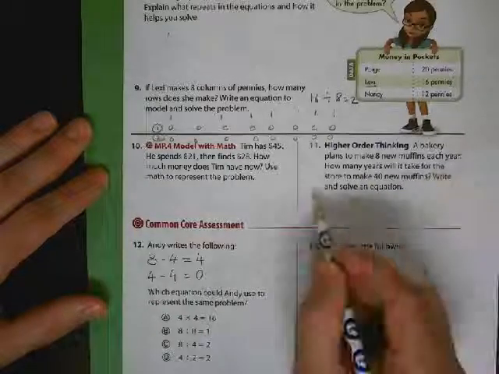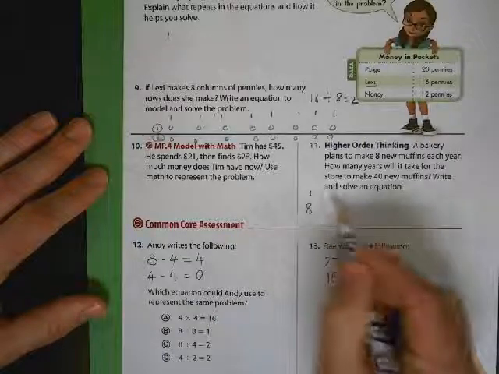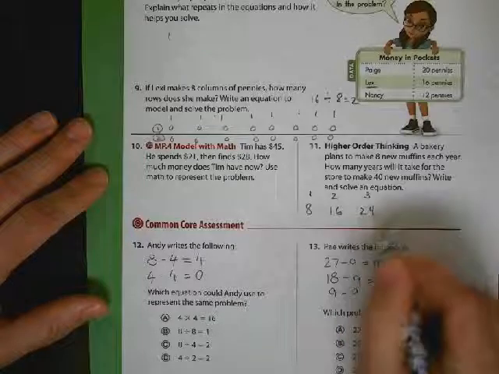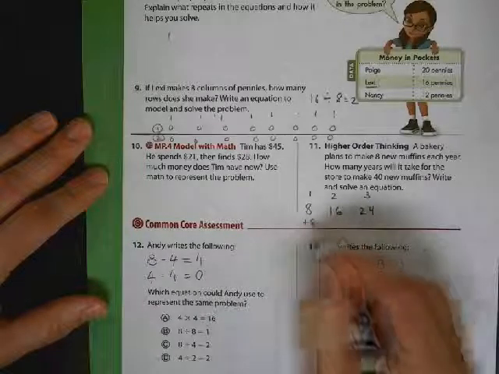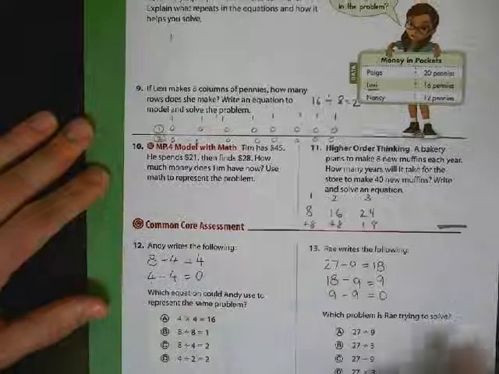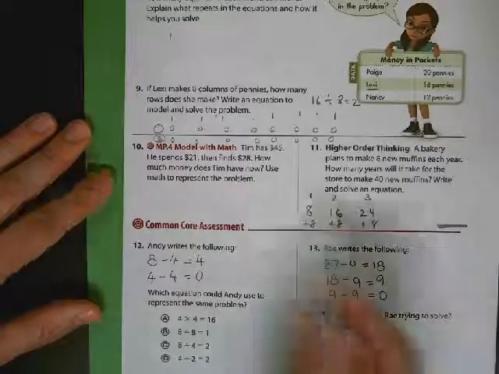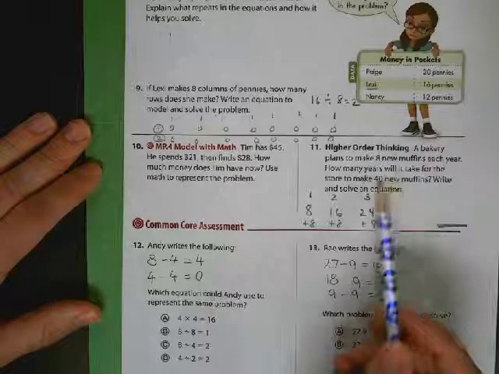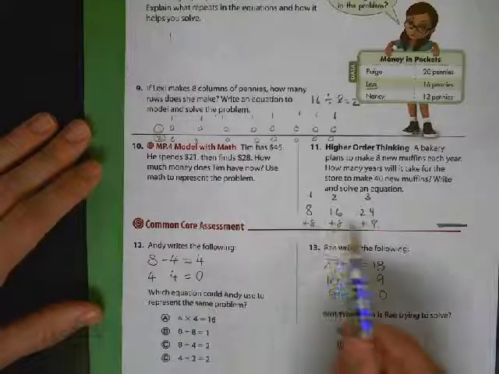So year 1, they make 8. Year 2, they make 16. Year 3, they make 24. You're just adding. Plus 8, plus 8, plus 8. We got to get to 40. So what year is it going to be when they make 40? Again, you're drawing pictures here. Or you could just do regular old division. This is a nice way of using repeated addition to see that in your brain.